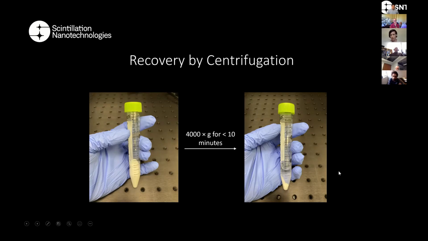I don't know if that would really be as useful, but recovering a sample could be very useful in some applications. So we typically do this in those very common Eppendorf benchtop centrifuges, where you can centrifuge 50 milliliter tubes for less than 10 minutes. So it doesn't take very long, and you can make a little pellet and get your sample back.